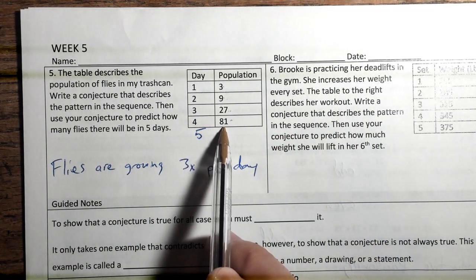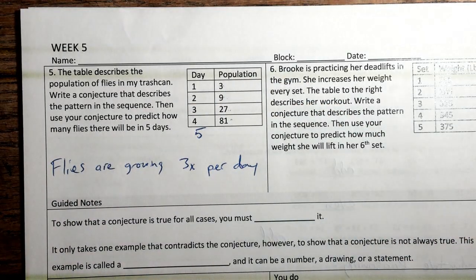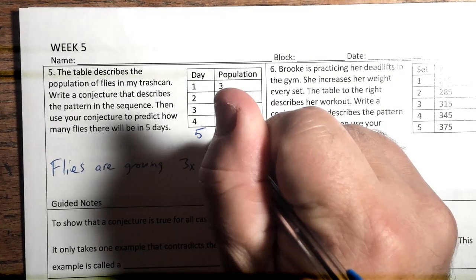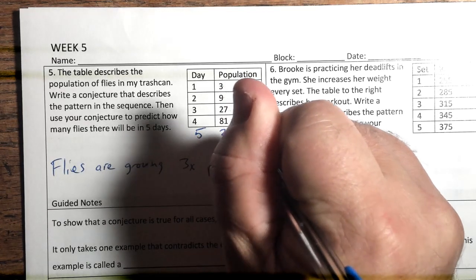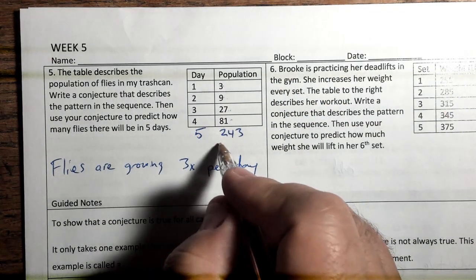So we would multiply 81 by 3. Just verify my math here. Glad I did. So day 5, we're looking at 243 flies. So I'm getting a new trash can. But that's the answer here.